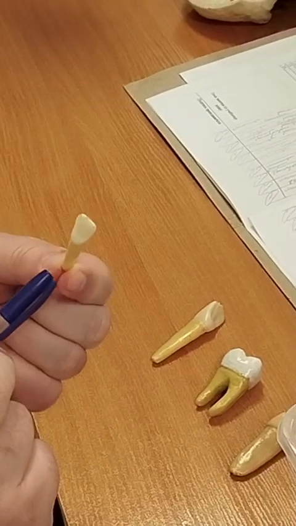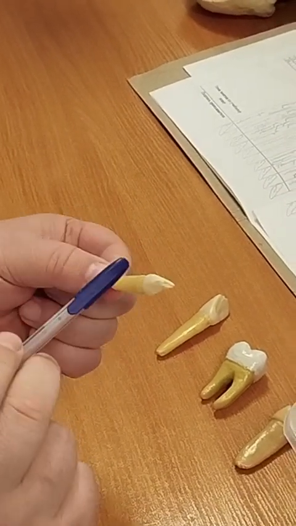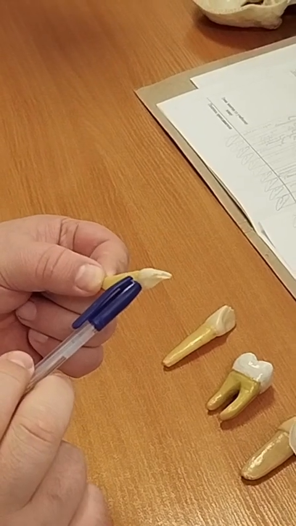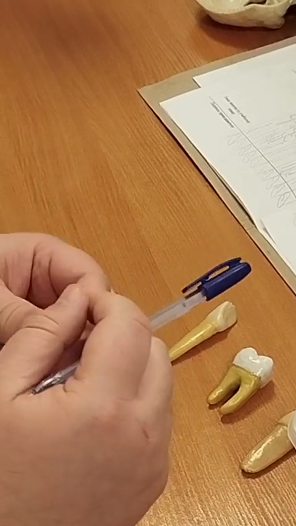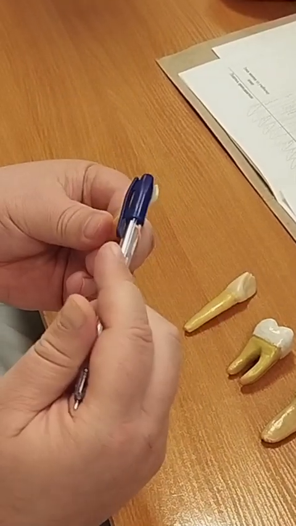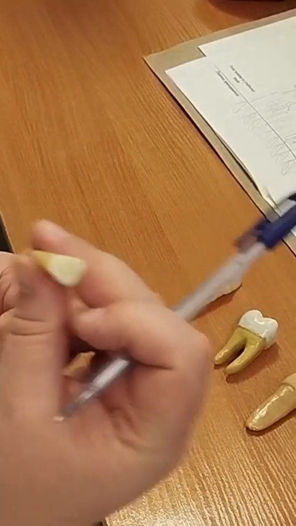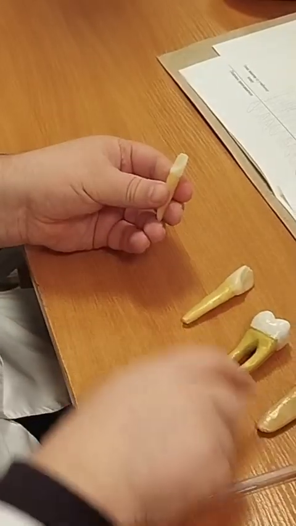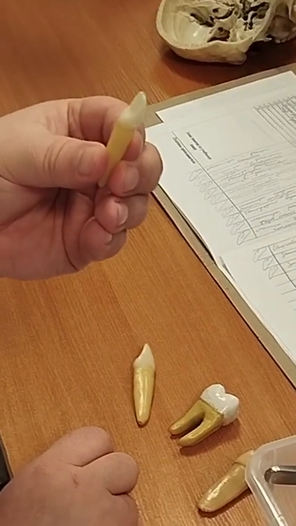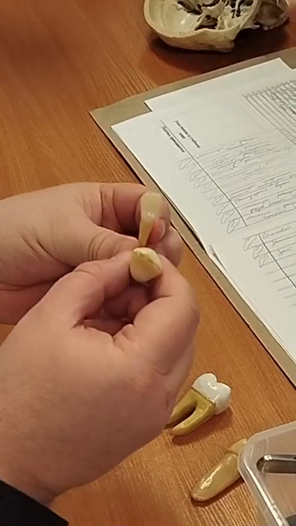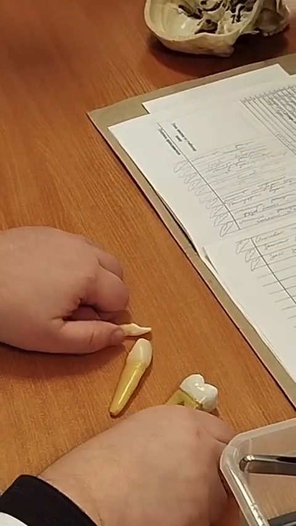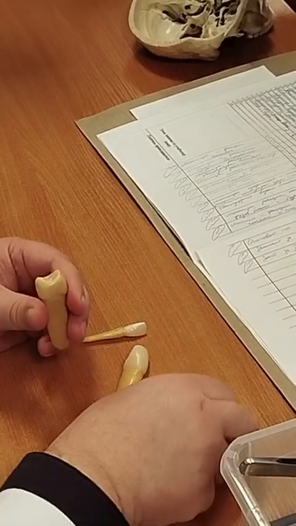Root, radix dentis. And between crown and root, we have the neck, collum dentis. Teeth differ from one another in the shape of the crown and the number of roots. For example, what is the name of this tooth? No, this is an incisor. This conical shape is a canine tooth. This is a premolar and here it is a molar.